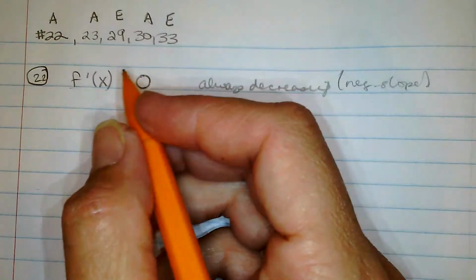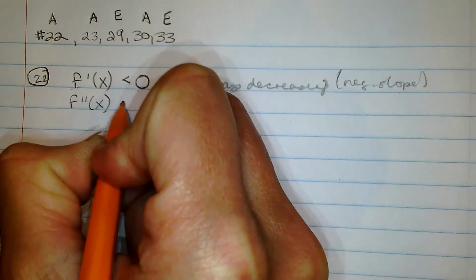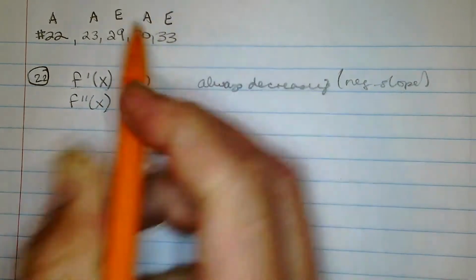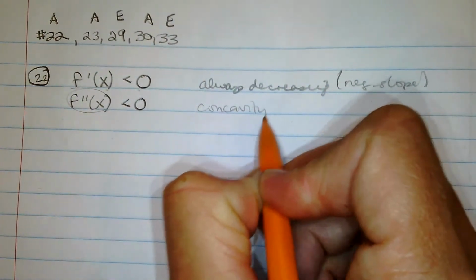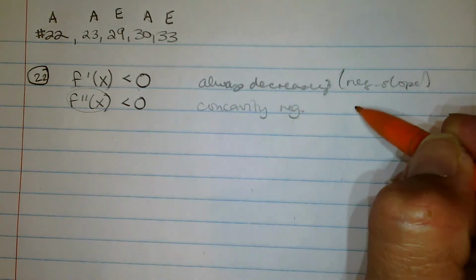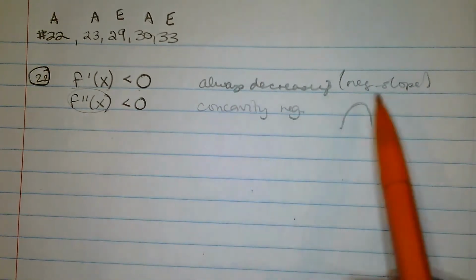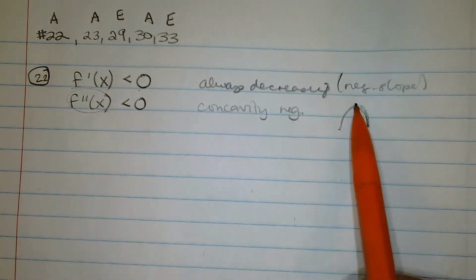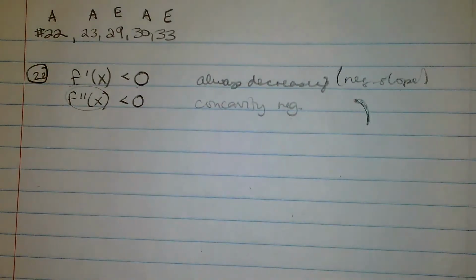And f double prime of x is always less than 0, which means the concavity is always negative, which means it's concave down, right? But it's always decreasing, so it's only really that section of it that's concave down and always decreasing.